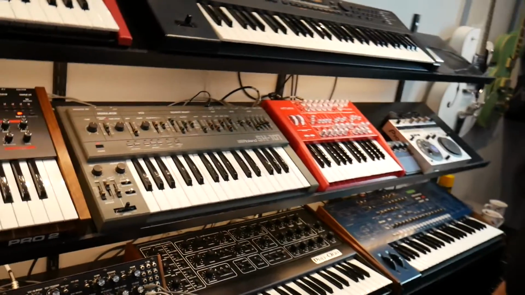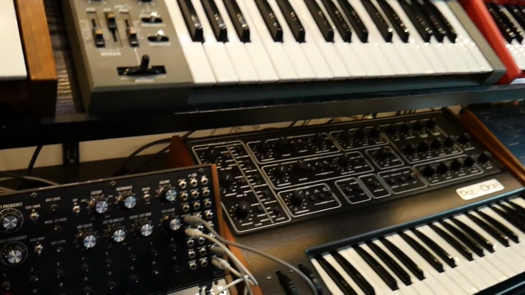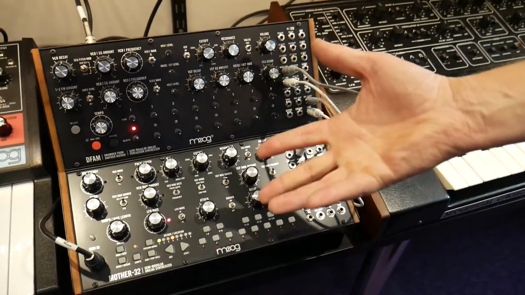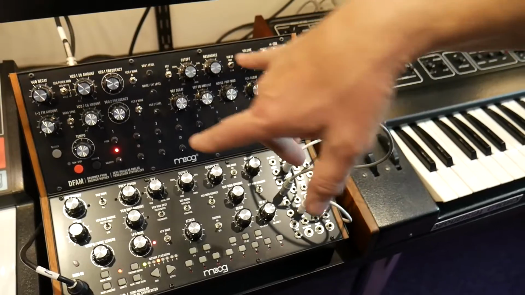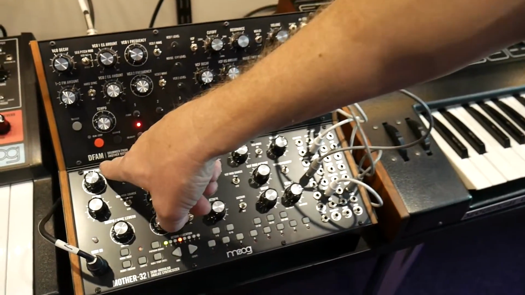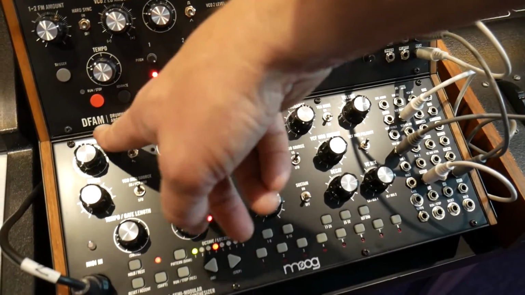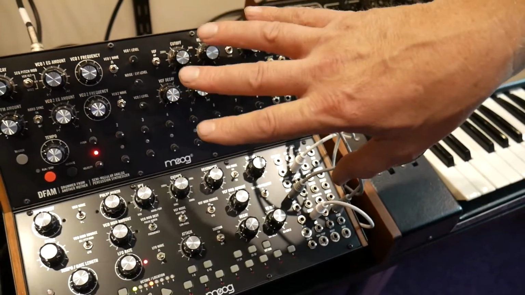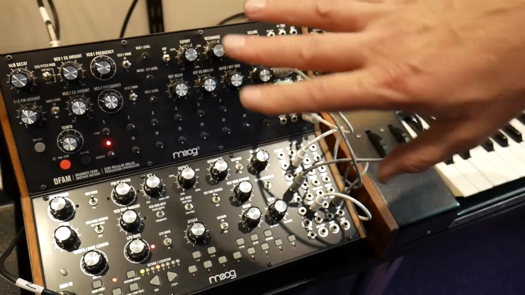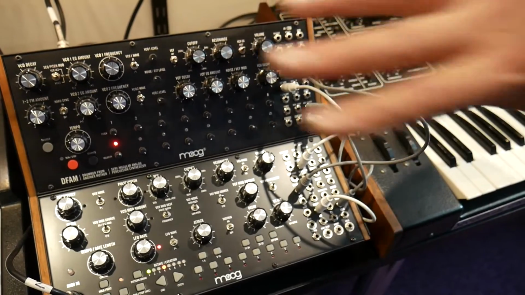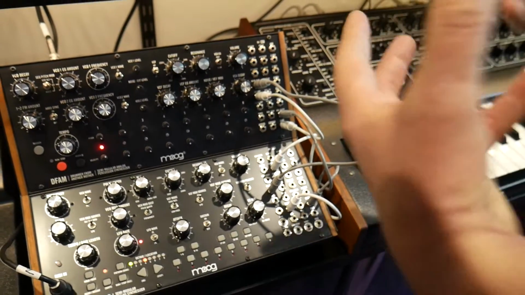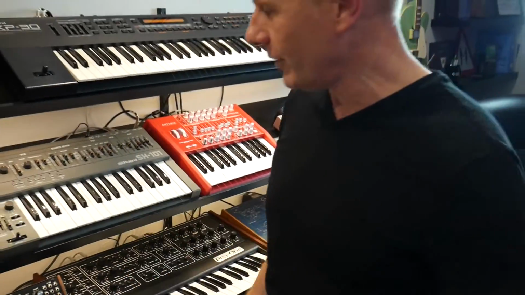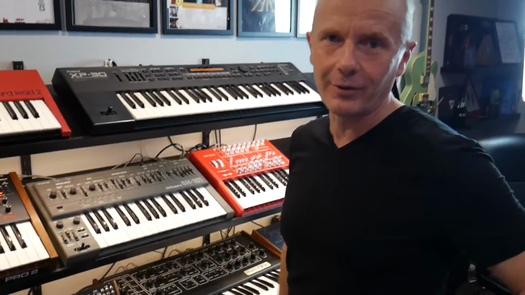Okay, moving on to the right of that, I see you've got another Mother 32. Are they linked? Yeah, this is just a single oscillator synthesizer in a modular form. Okay. But then this is the DFAM. This is the Drummer From Another Mother. The Drummer From Another Mother. It's absolutely amazing. I love it. It's got that horrible, gritty, distorted quality. Absolutely. And it basically is just an analog drum machine that you can tune and mess around with. And it sounds fantastic. Really, really cool.